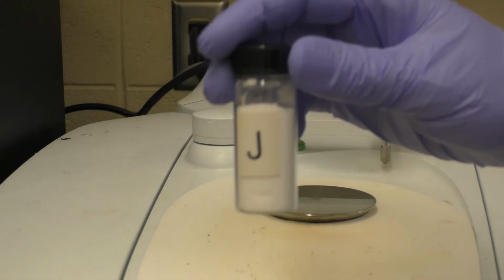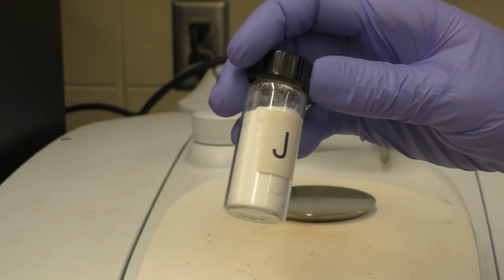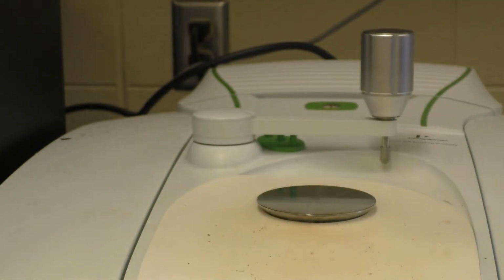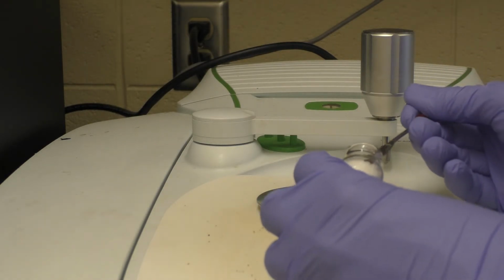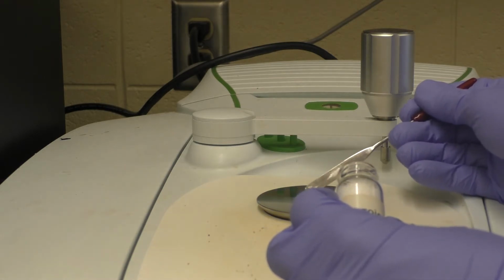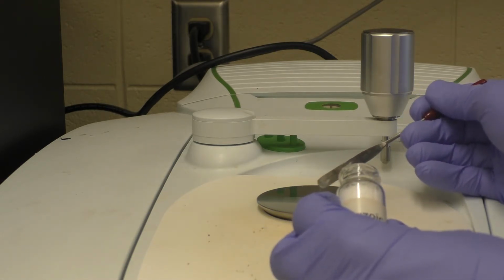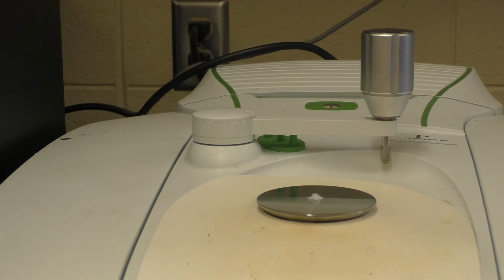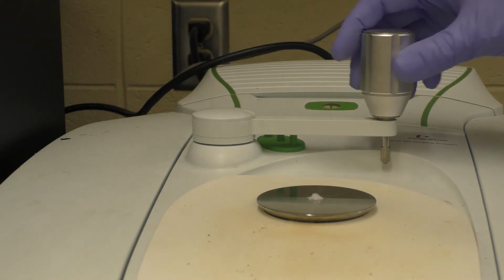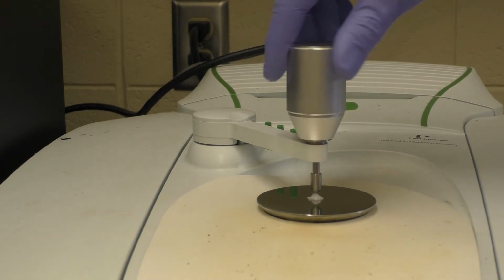Now we'll look at taking the IR spectrum of unknown J, which happens to be a solid, a white solid. So we'll scrape a small pile of the unknown over the hole, the sampling crystal. But this alone will not give us a good IR spectrum because the solid is not in firm contact with the sampling crystal underneath. So what we need is to bring this side arm around and then tighten it down.